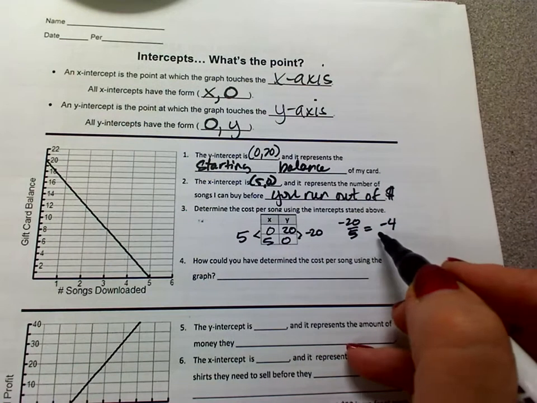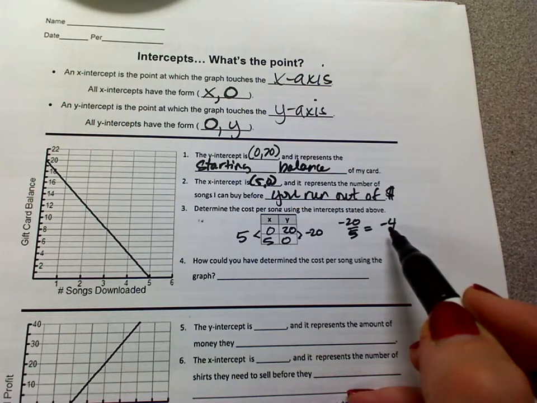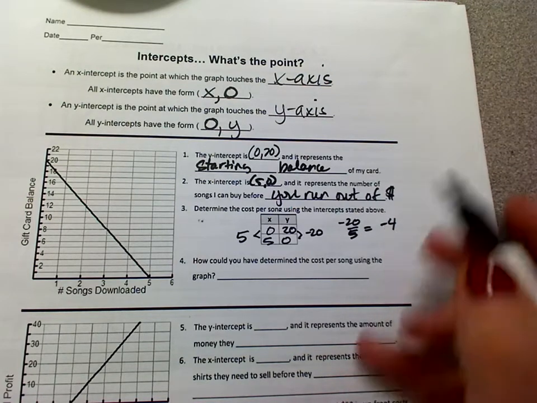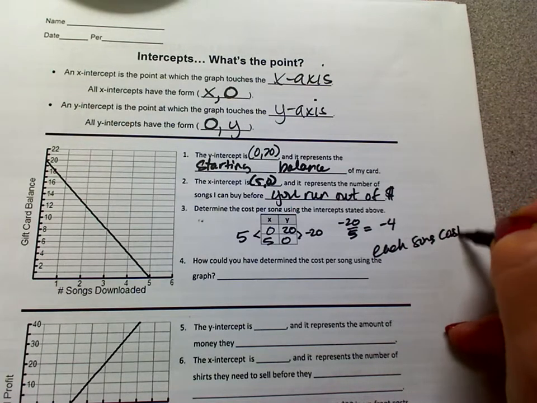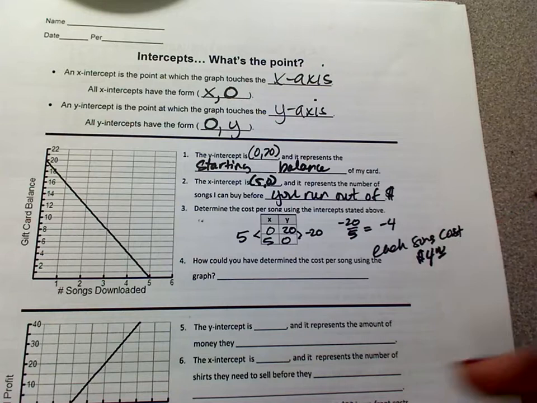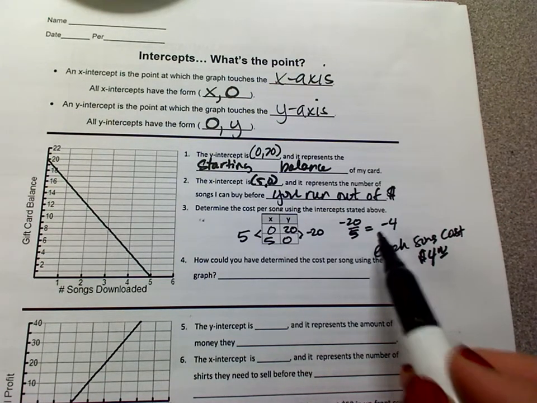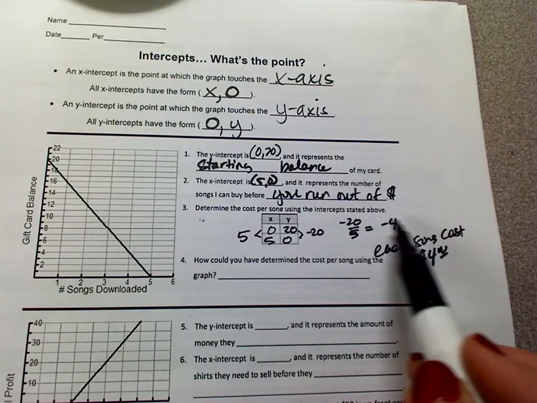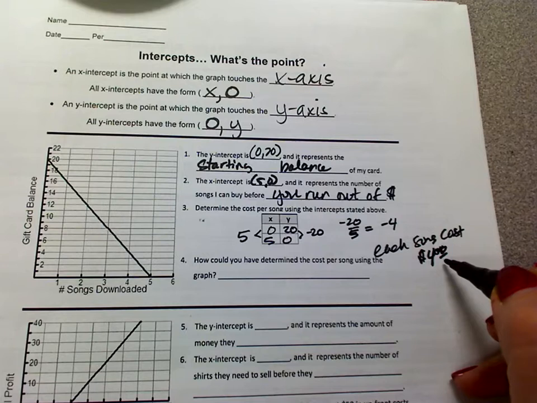But don't tell me that each song is negative $4. You don't have a negative $4, but each song costs $4. What it's saying is that for every song you buy, you're subtracting $4 from the gift card balance. That's why it's negative. But really, to interpret the slope correctly, each song costs $4.